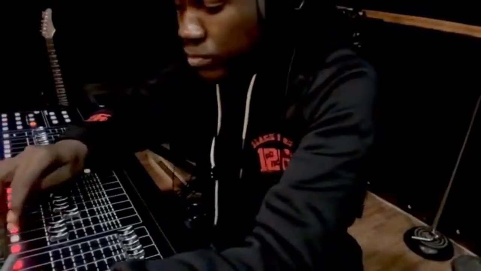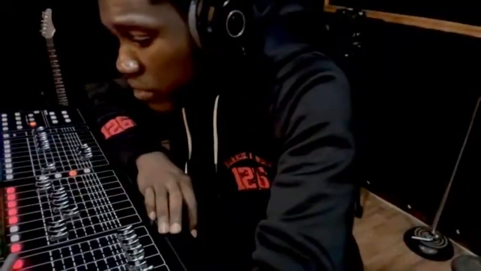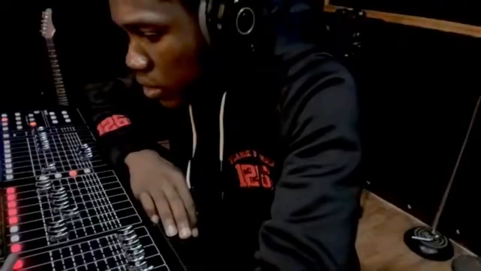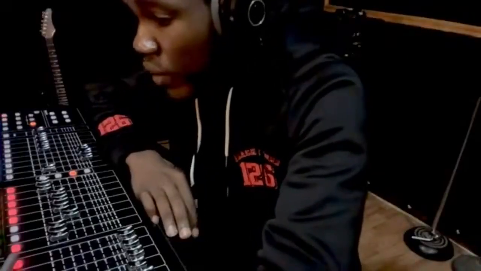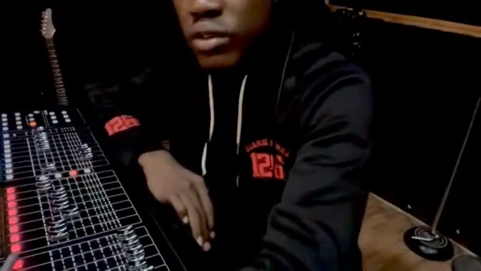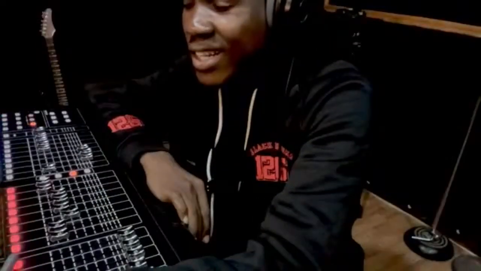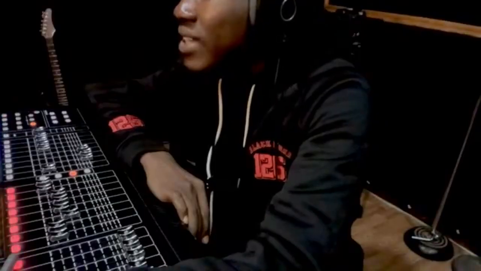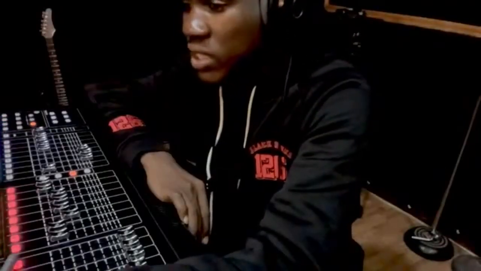So let's do that. This is polarity inverted. Polarity not inverted. So even now, inverting the polarity made it lighter. That means inverting put them out of phase. That means my mics are in phase the way they are. And they're now out of phase.